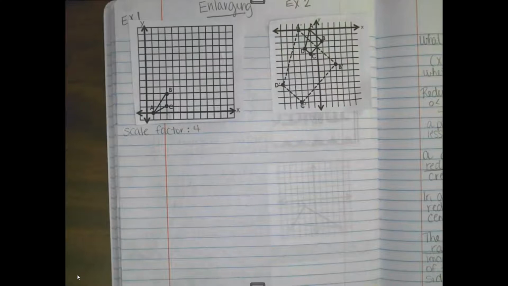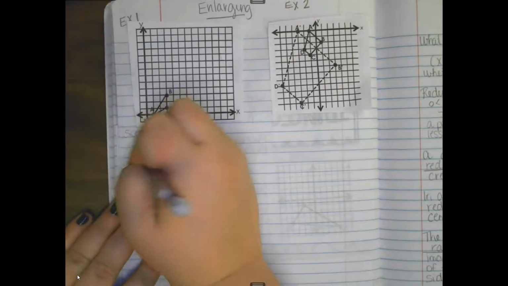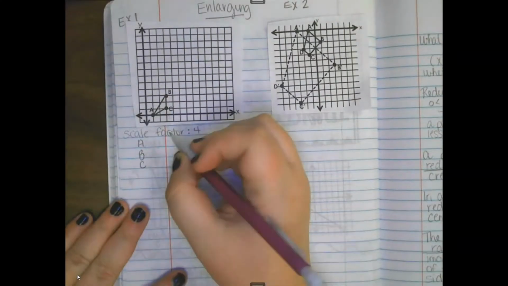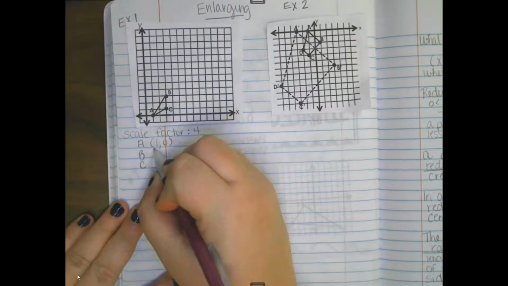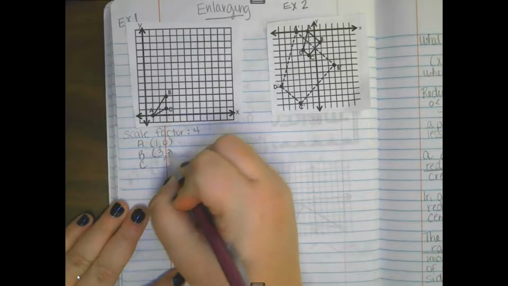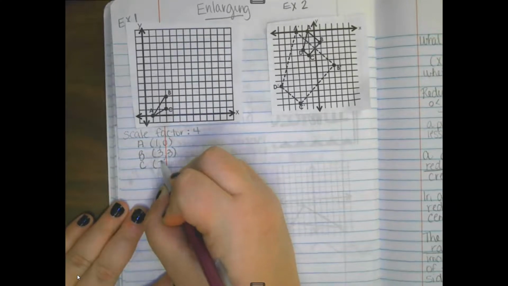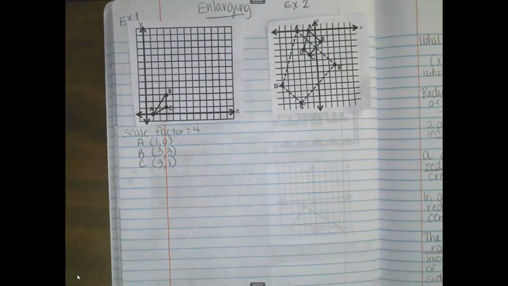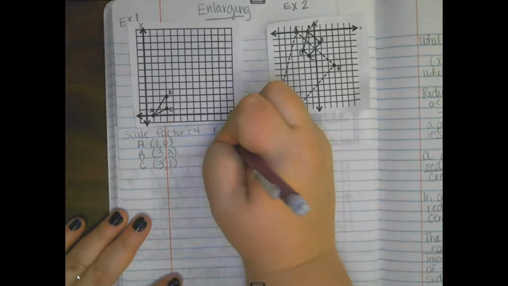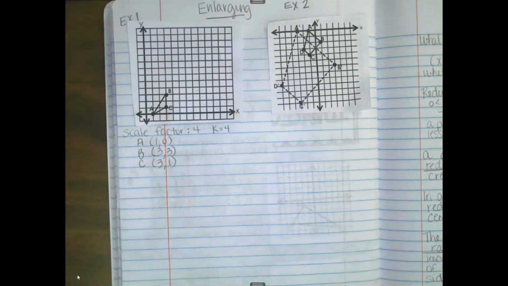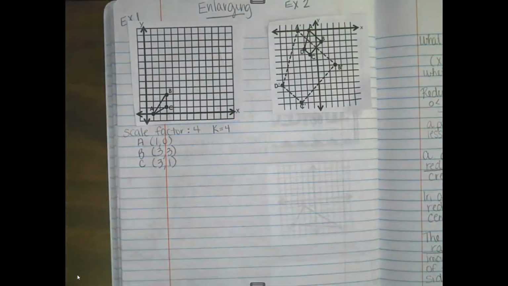So we have figure ABC, and the coordinates of those three are A is 1, 0, B is 3, 3, and C is 3, 1. If you refer to our notes, the scale factor is called K, so I'm going to put K equals 4. 4 is bigger than 1, so that tells me it's going to be an enlargement. Okay, and so that figure is going to get bigger.